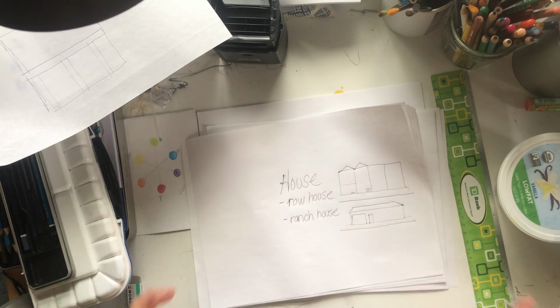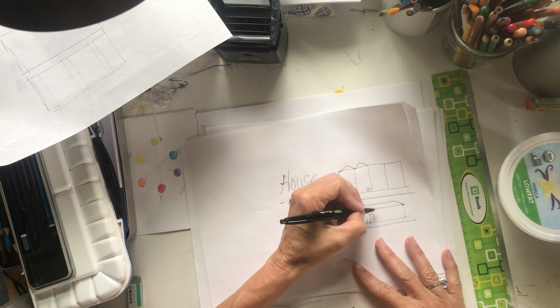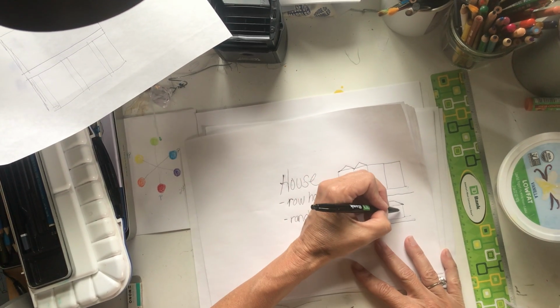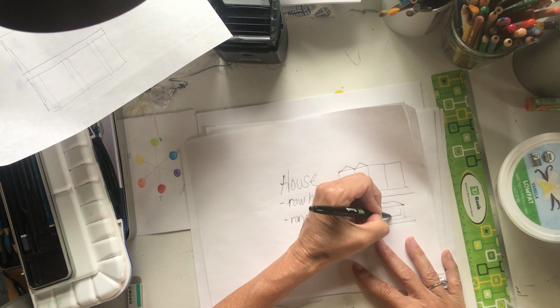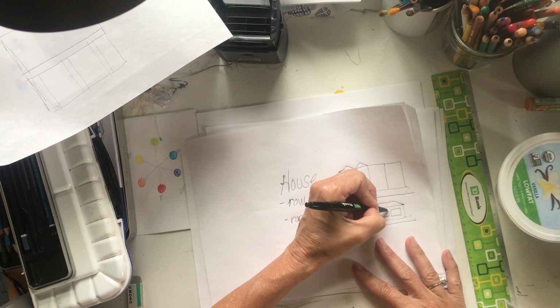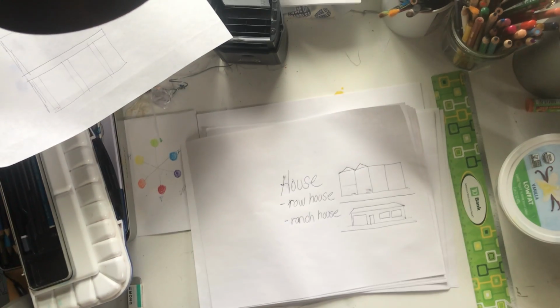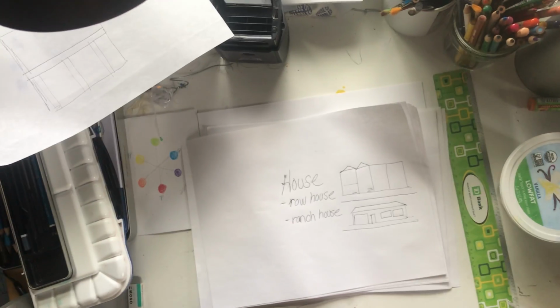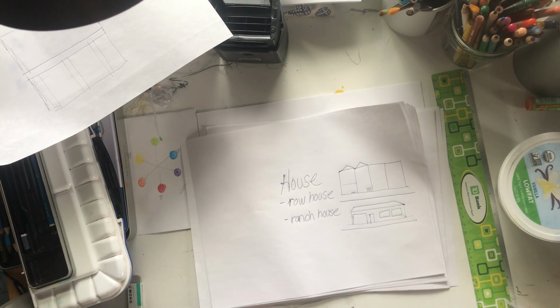And there are lots of different styles of ranches. This is just in my head. And then sometimes there are big picture windows, but everything is all on 1 floor. So a lot of people like ranch houses because they don't have to climb stairs.